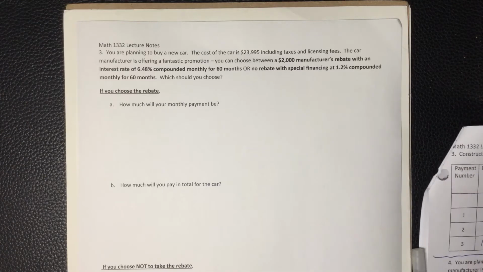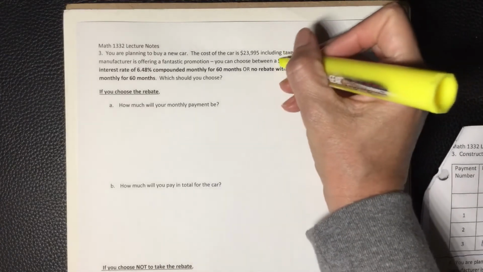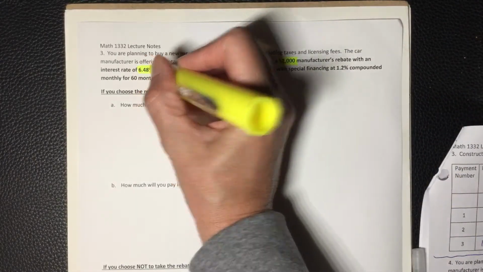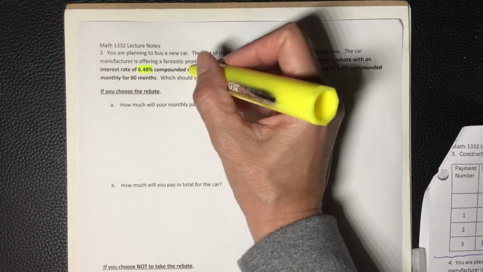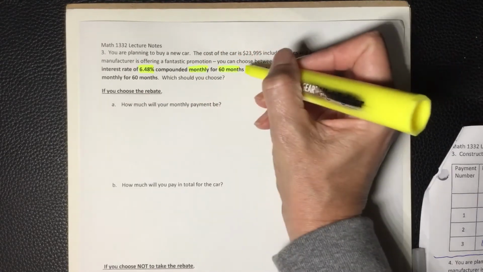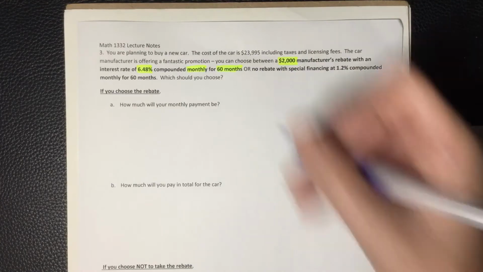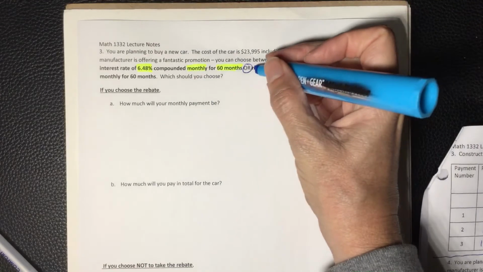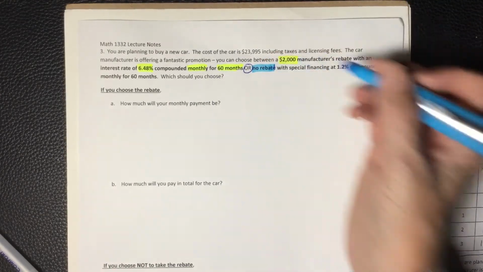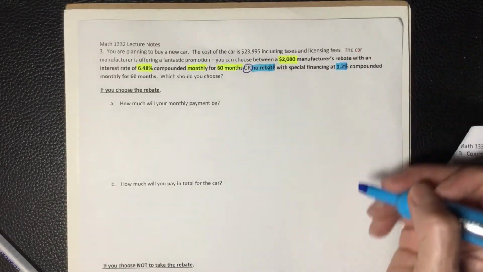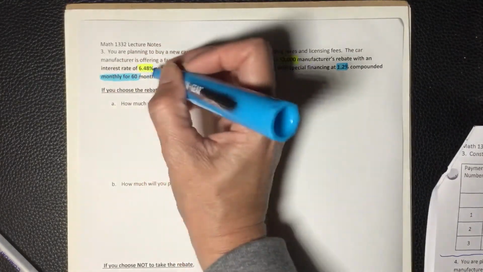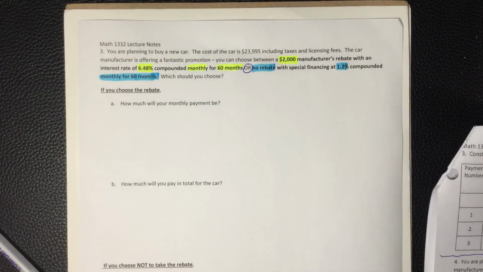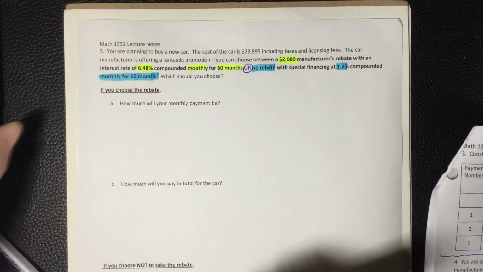For the first one, you get a $2,000 rebate, so $2,000 off the price of the car. But your interest rate will be 6.48, and that will be compounded monthly for 60 months. Or your second option is going to be no rebate. So you pay that extra $2,000 on the car, but you get a lower interest rate of 1.2%, also compounded monthly for 60 months. So we need to figure out which one is the better deal. All right, so we're going to start by choosing the rebate.